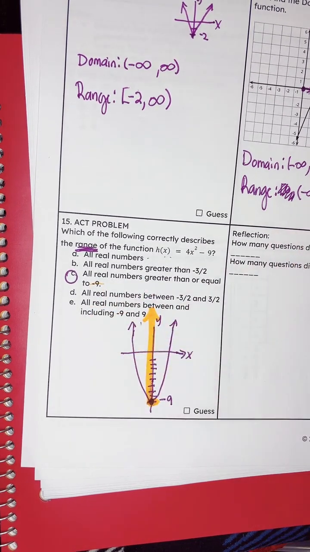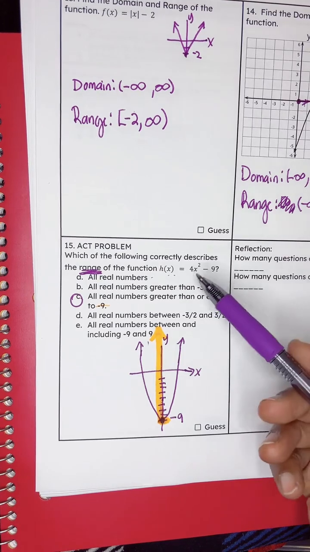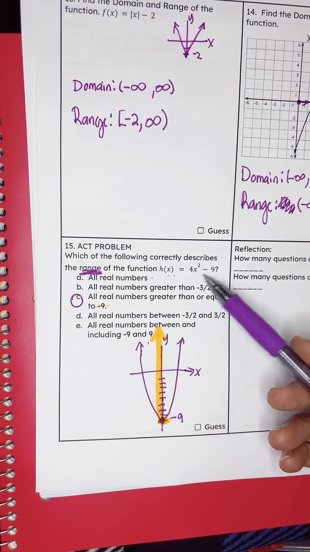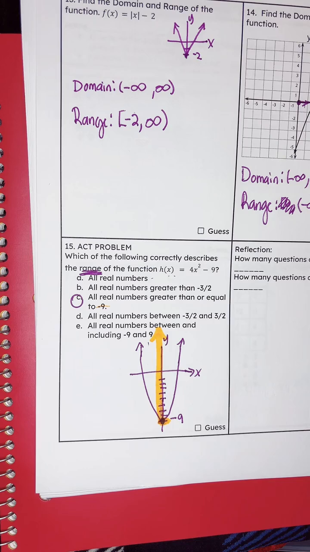It doesn't stop. It's a closed circle because of the equal sign here. It starts at -9 and it's equal to that.